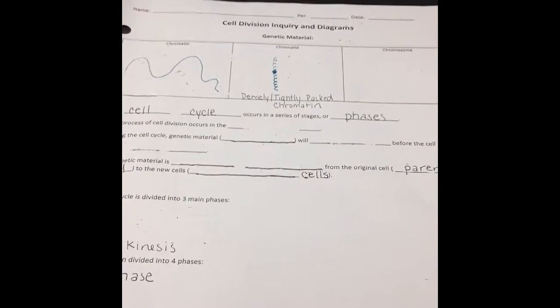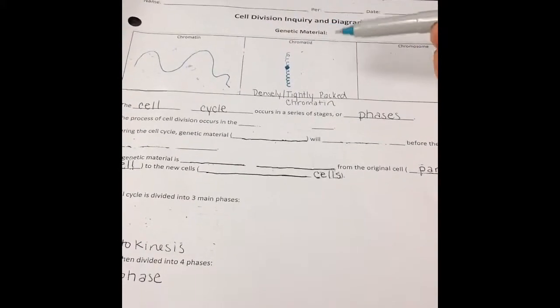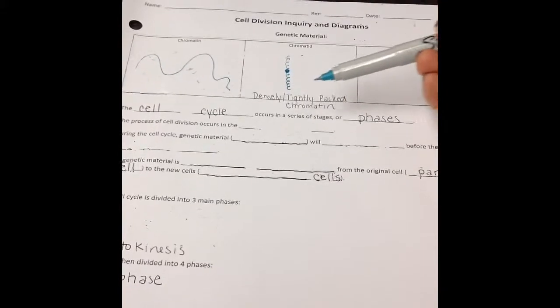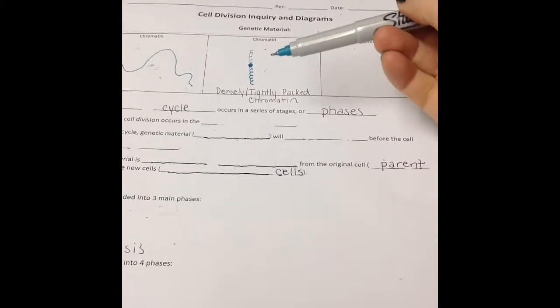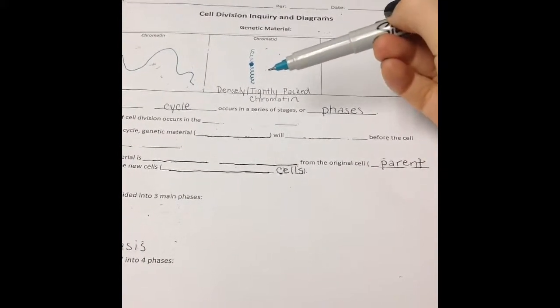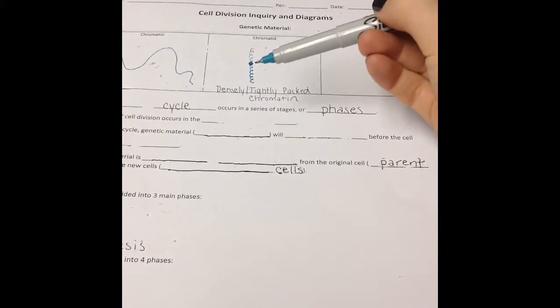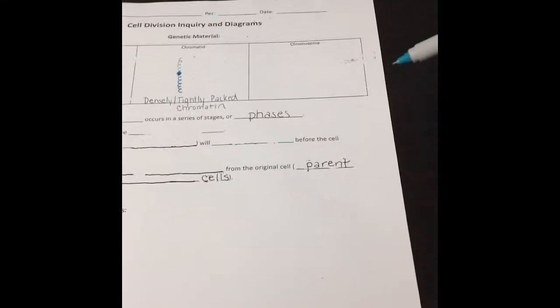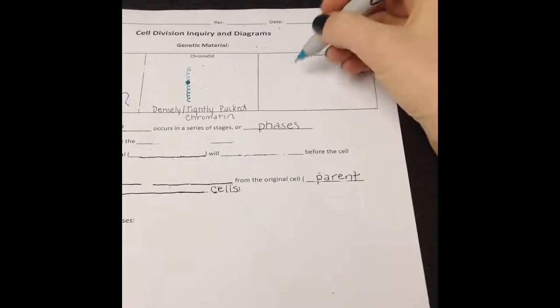Once chromatids have tightly packed together, they find their matching chromatid. Two chromatids pair up together, and that forms something called a chromosome.